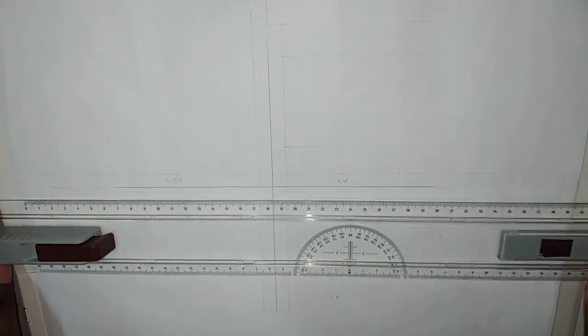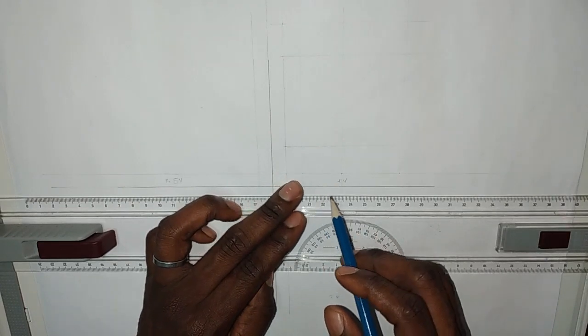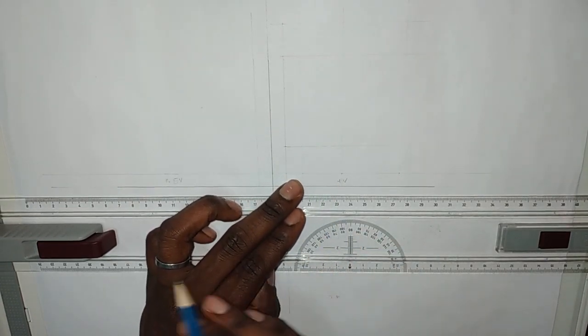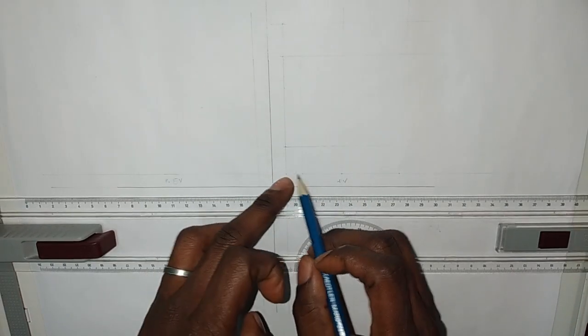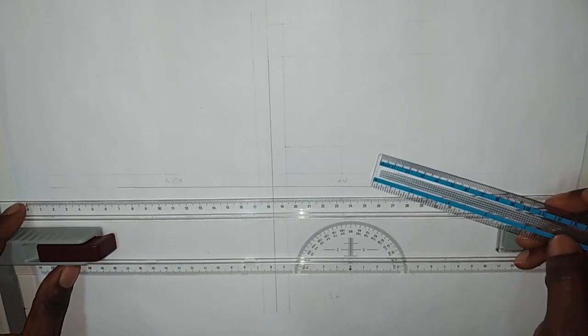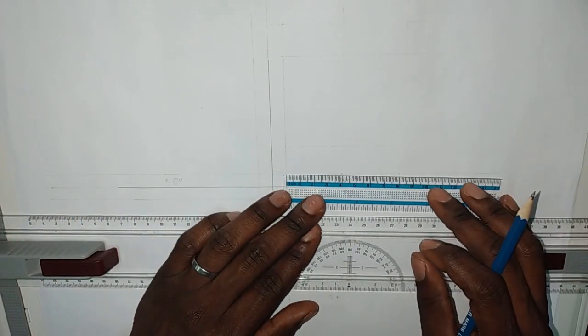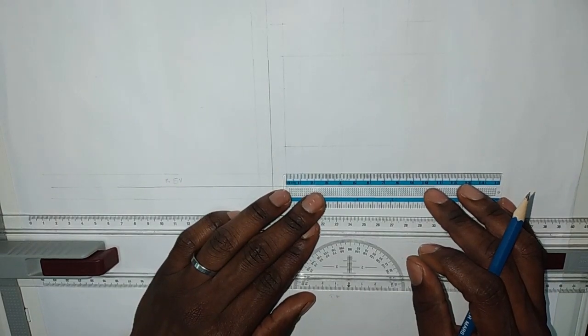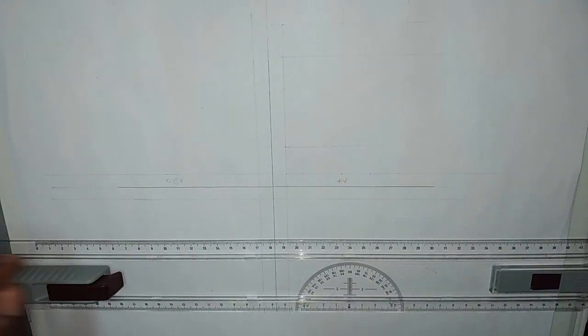Then there's another hole which is 12 plus, which is 40 plus 20. You have a center of 40 plus 20 in this direction. So that one is going to be 40 plus 20. 40 plus 20. I'm going to get the center of that hole too.